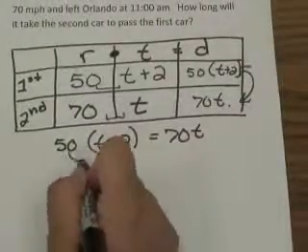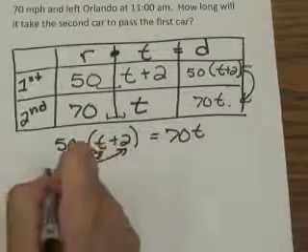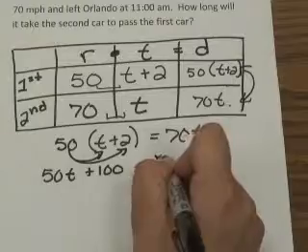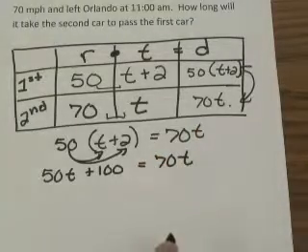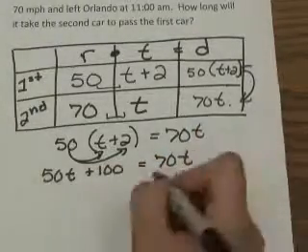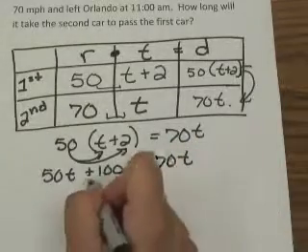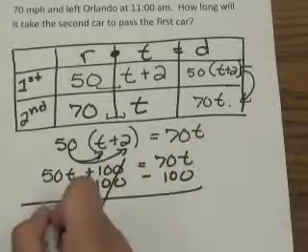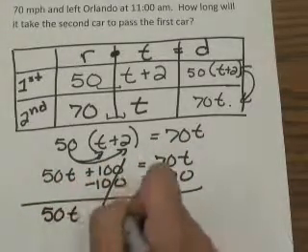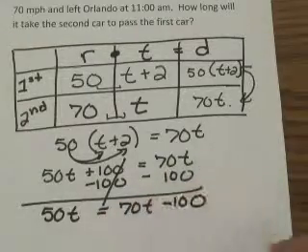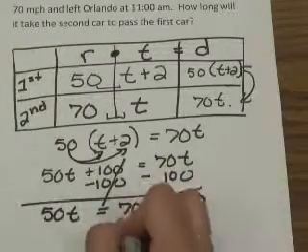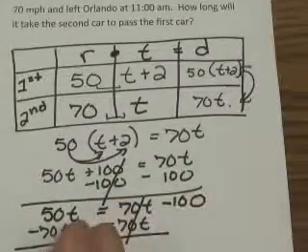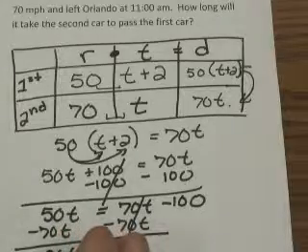So in order to get rid of these parentheses, I need to distribute the 50. Here I have 50t plus 100 equals 70t. Now again, in order to get t by itself, I have to have all the variables on one side. So I'm going to subtract 70t from both sides, and I'll be left with a negative 20t plus 100 equals 0, or a negative 20t equals a negative 100.